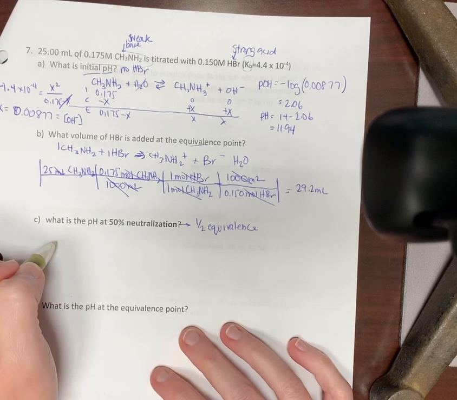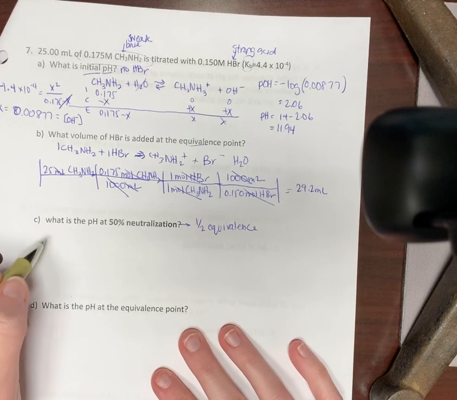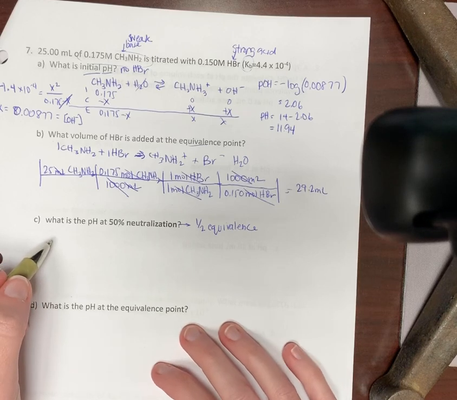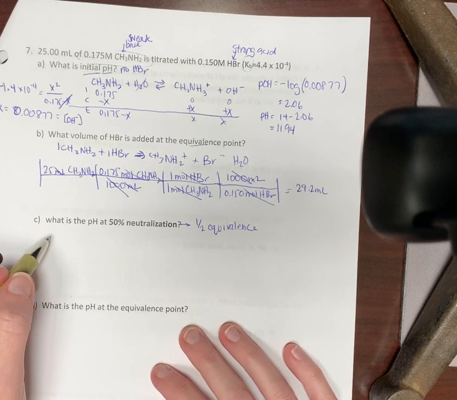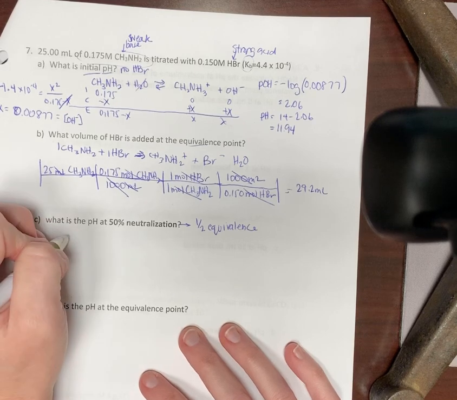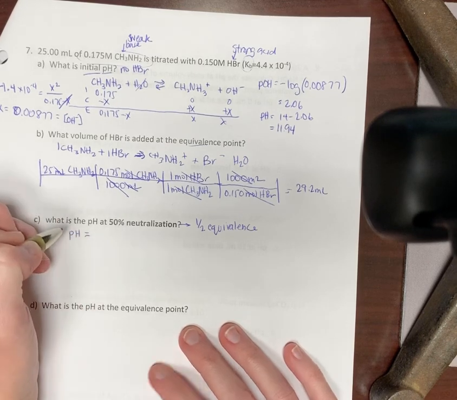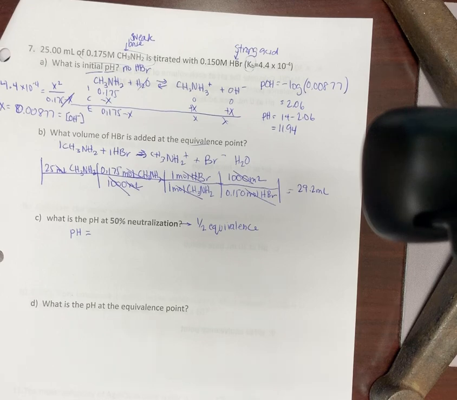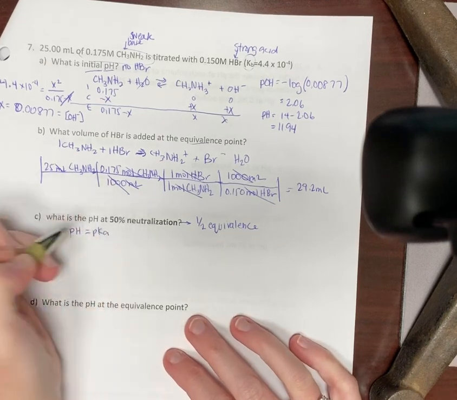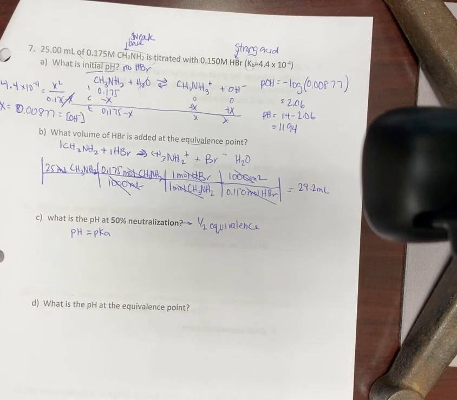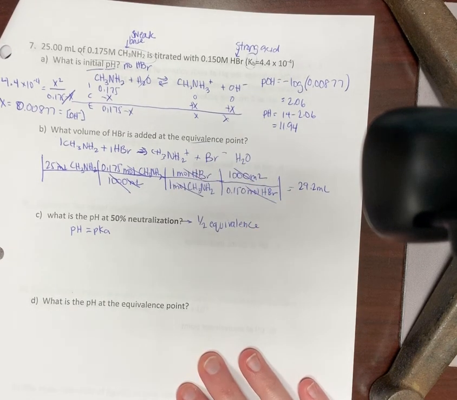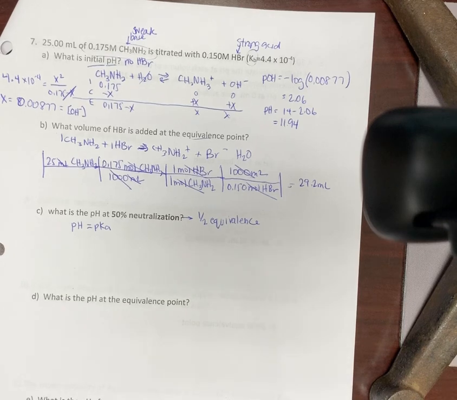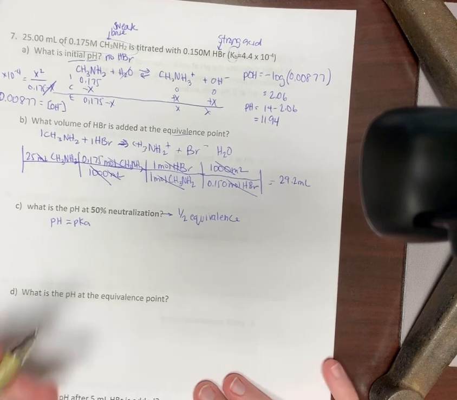All right. So, what do we know when we are at half equivalence? There's a shorthand way. When you are at half equivalence, pH equals what? Who remembers? pKa. Yes, pH equals pKa. So it's only sort of a shortcut in this problem because we have a Kb, but we're going to need Ka so we can use our Henderson-Hasselbalch equation later on.